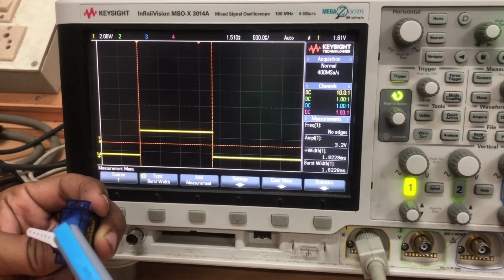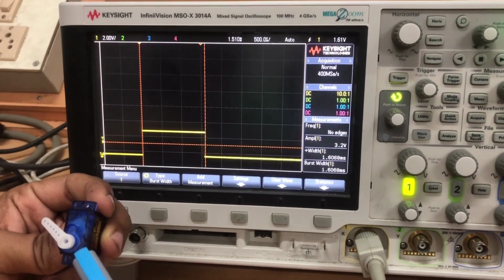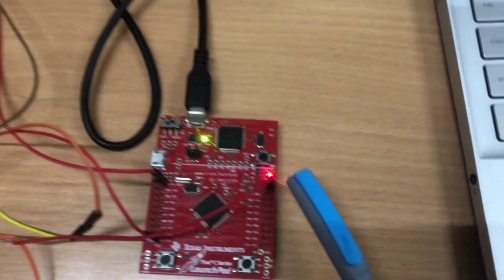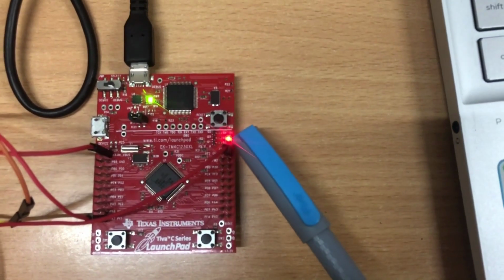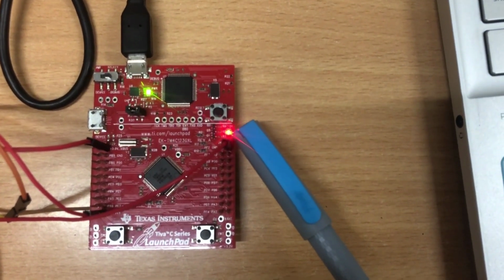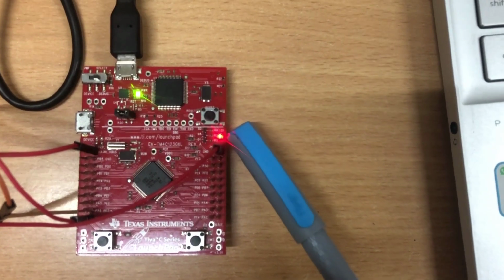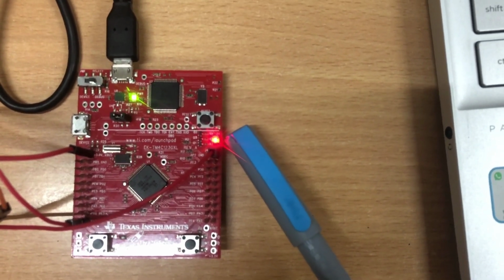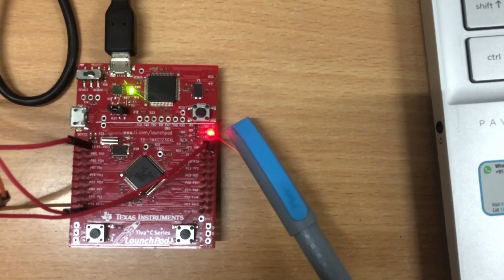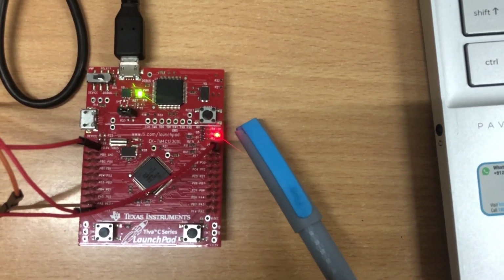So if it is a servo motor, you can vary the angle. If it is an LED, you can vary the intensity. Here if you look at the red LED, you are able to see the intensity variation. So when width increases, intensity increases. When width decreases, intensity decreases. You can see the intensity variation.